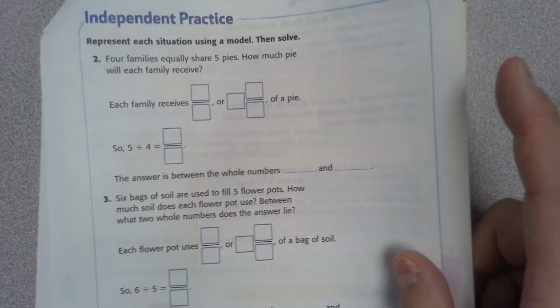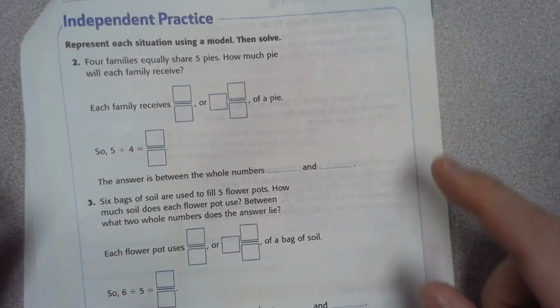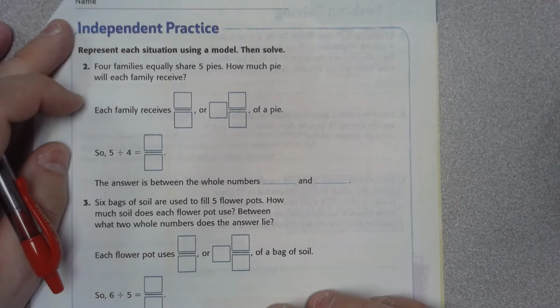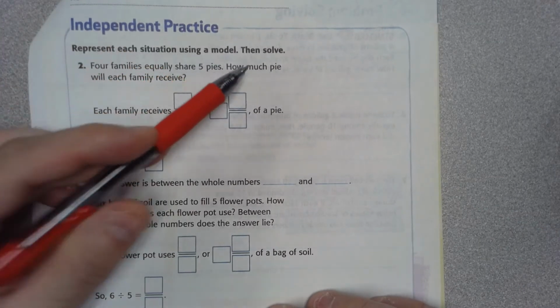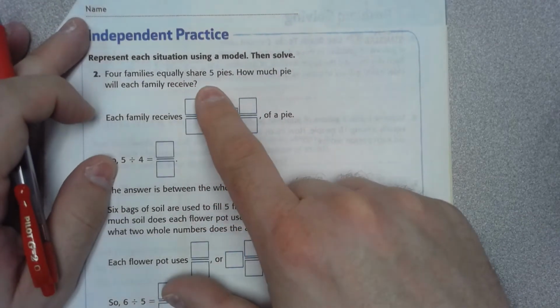All right, let's look at the independent practice here. We have 4. We're going to represent each situation using a model, then solve. 4 families equally share 5 pies.